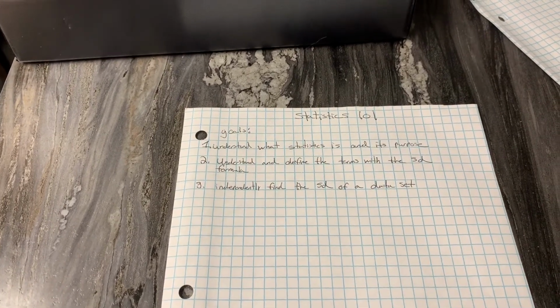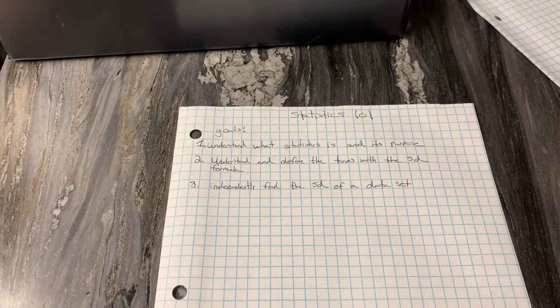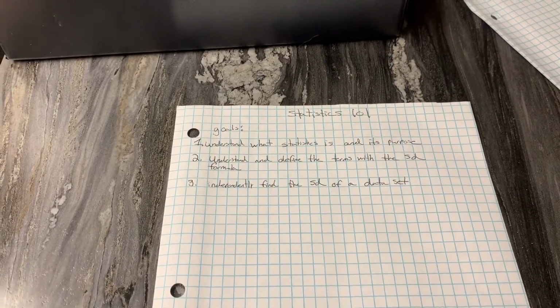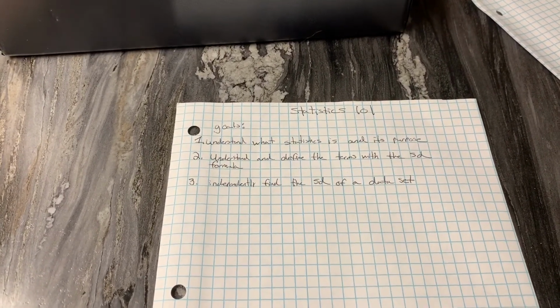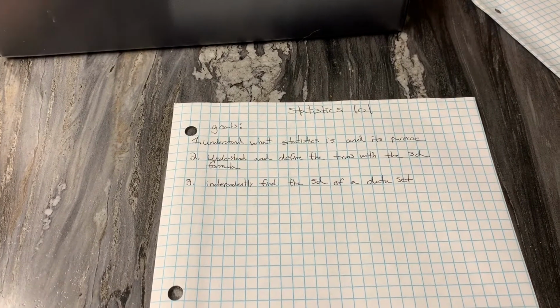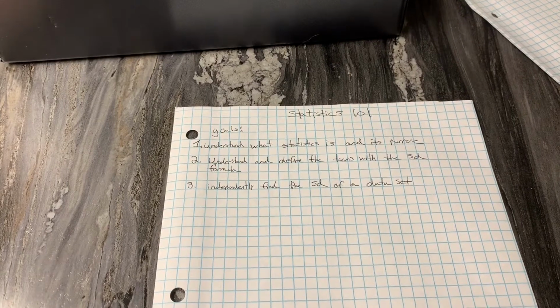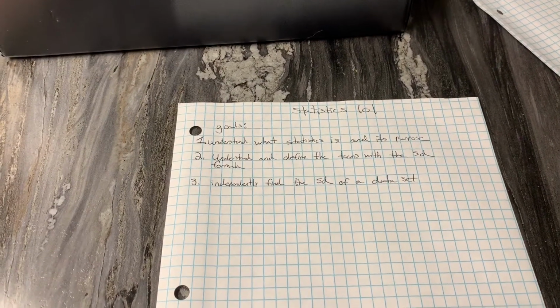So the first goal is to understand what statistics is and its purpose. The second goal is to understand and define the terms within the standard deviation formula. And the third goal is to independently find the standard deviation of a data set.